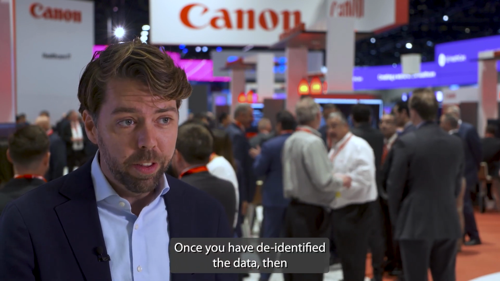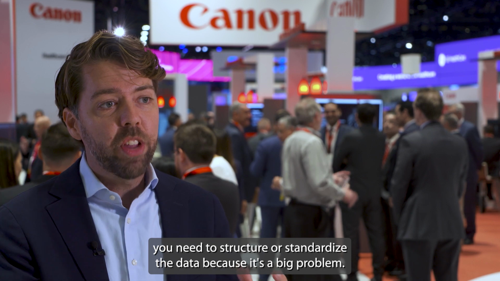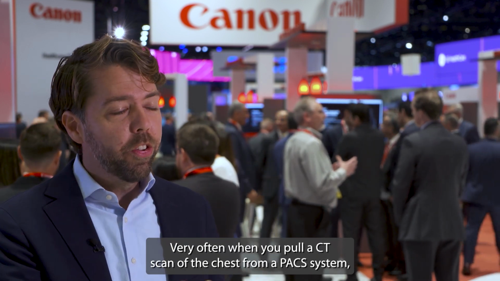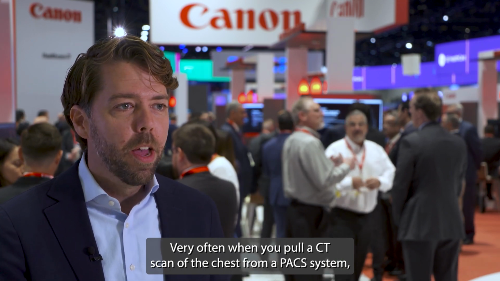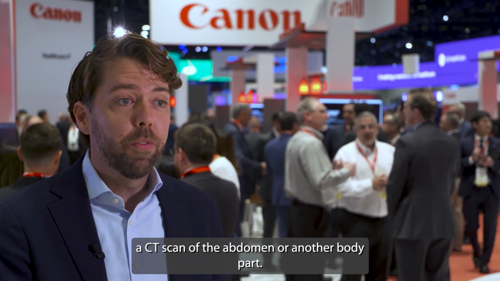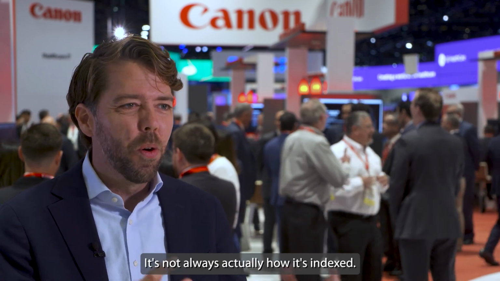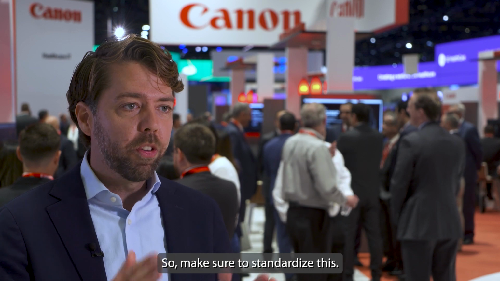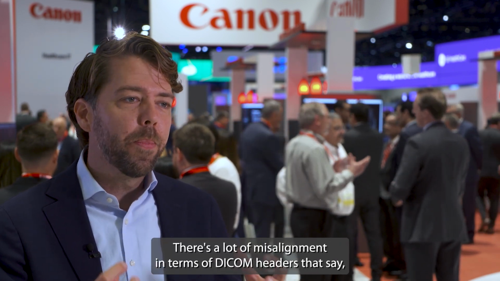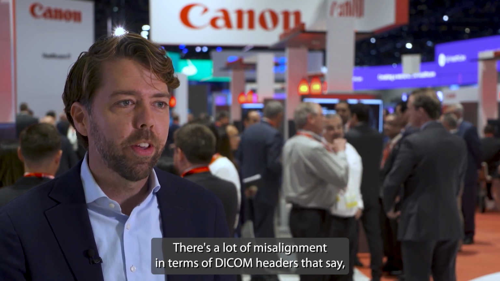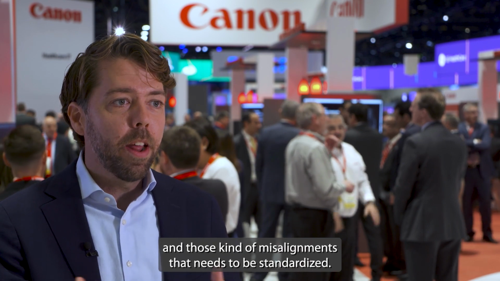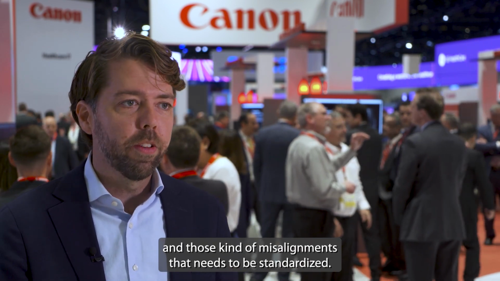Once you've de-identified the data, then you need to structure or standardize the data. Because it's a big problem very often when you pull a CT scan of the chest from a PACS system, you could actually pull a CT scan of the abdomen or another body part. It's not always how it's indexed. So make sure to standardize this. So you need algorithms to do that. There's a lot of misalignment in terms of DICOM headers that say, hey, this is a CT scan of the abdomen, and those kinds of misalignments need to be standardized.